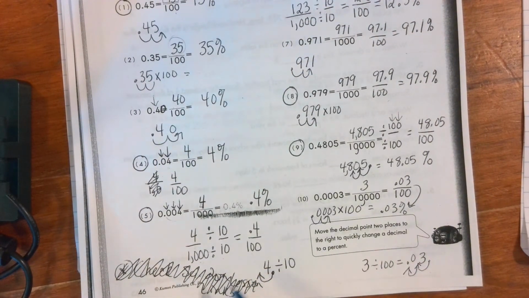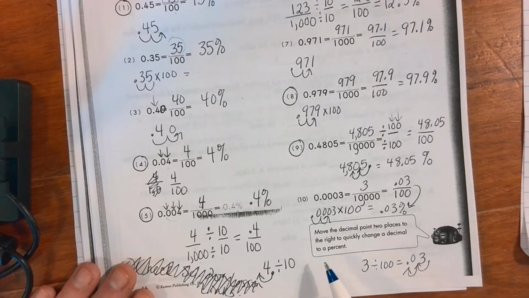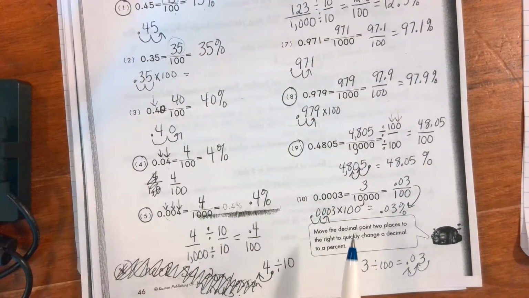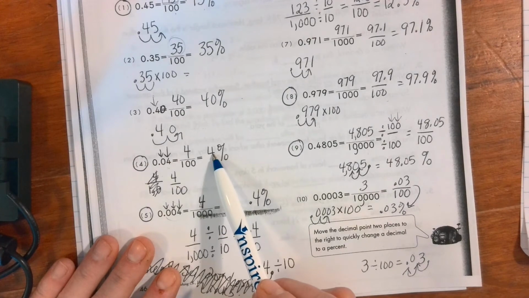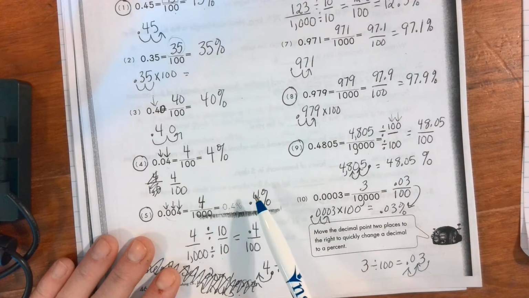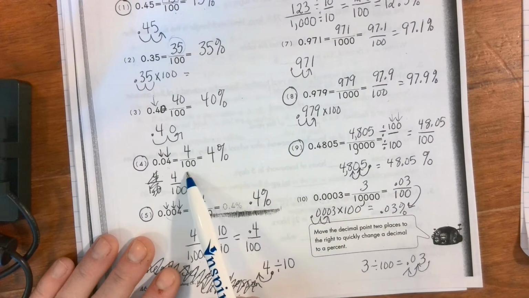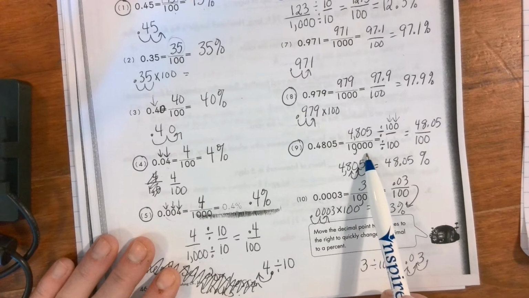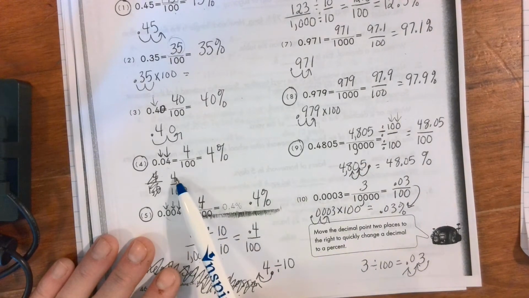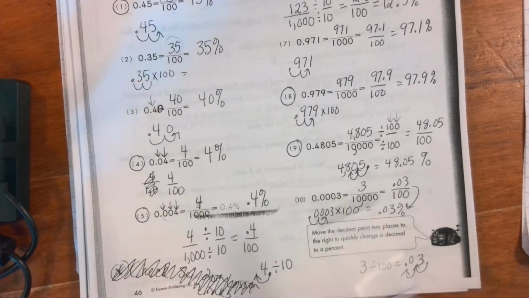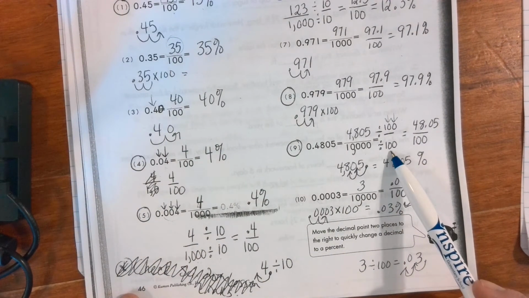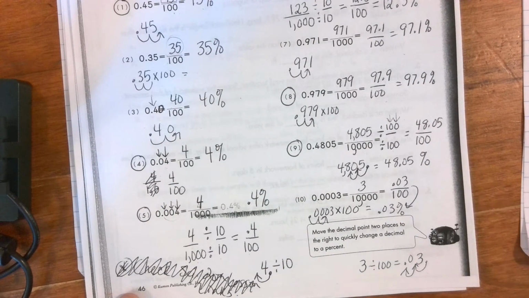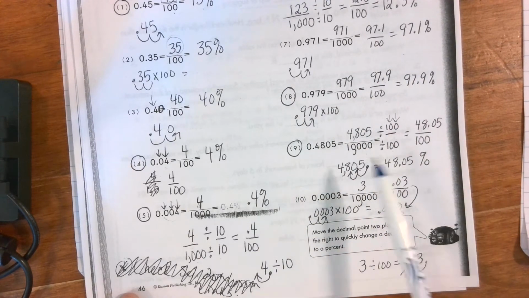So we have 2 different strategies. The first one is if it ends up being a decimal over 100, we know bam, we got our percent right there. The second one is that if our fraction ends up being over 10 or 1,000 or 10,000, so any power of 10 that's not 100, we might have to multiply or divide that number to be able to get our common denominator with 100. That's using equivalent fractions, just finding a fraction over 100. Our last one is just to use our trick.